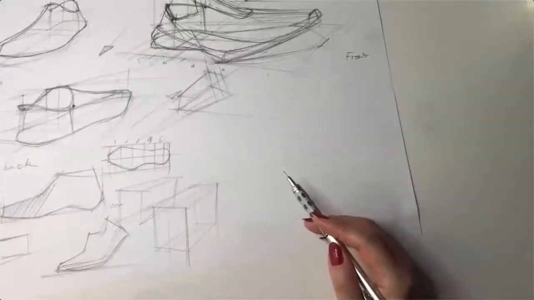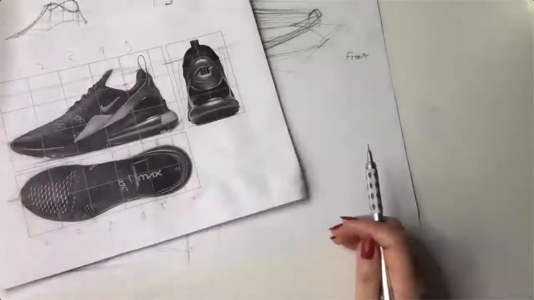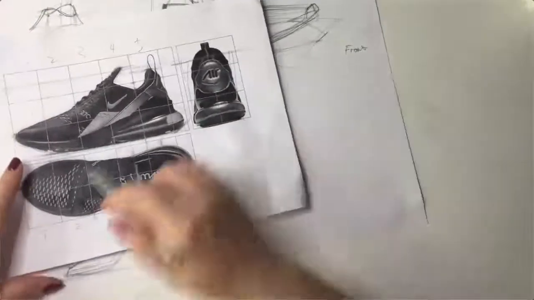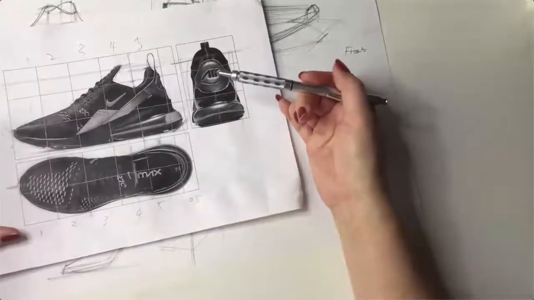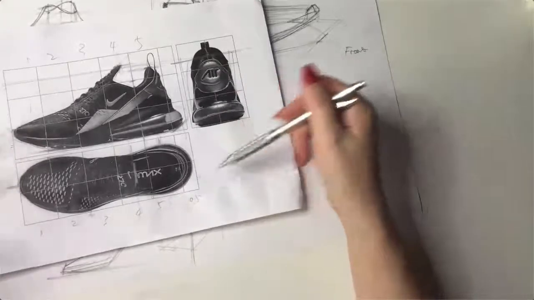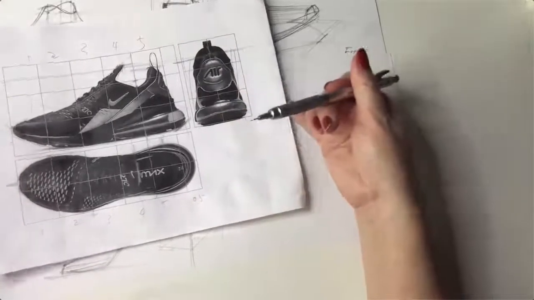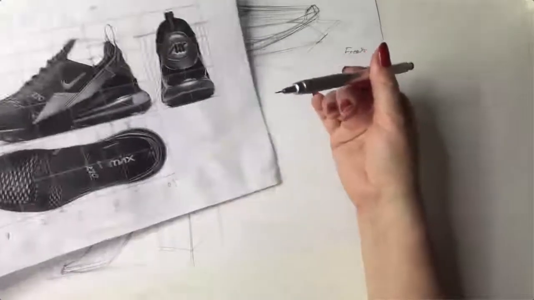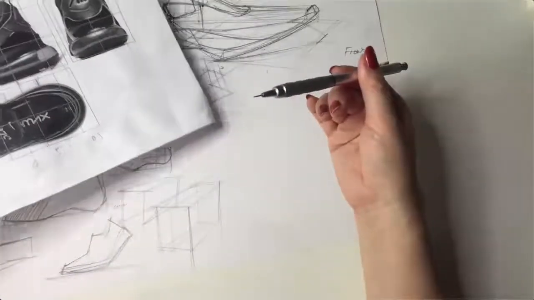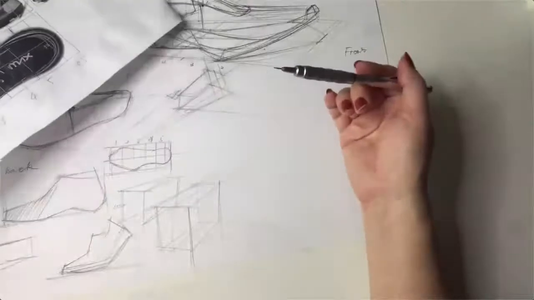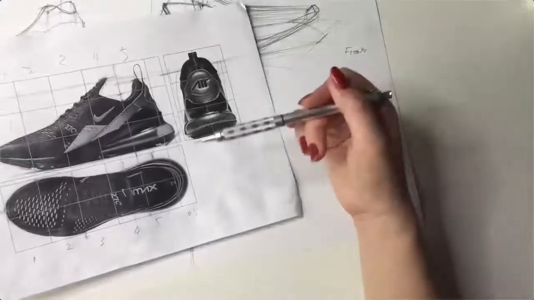Because my point is, as long as you understand the basic proportion of the shoe, you don't necessarily need to see all the sides, because you are a designer too. Even if you cannot see certain details, you can imagine them and make them up.